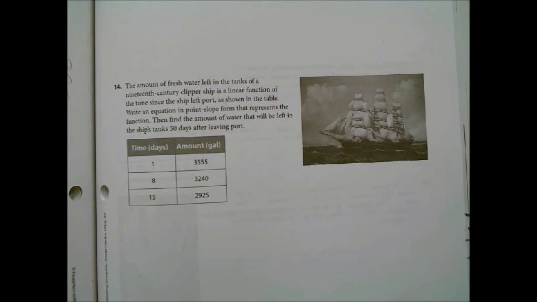Number 14, actually. Write the equation of the line in slope-intercept form, and then answer how much water will be left in its tanks after 50 days. Okay. So, slope-intercept form, equation.